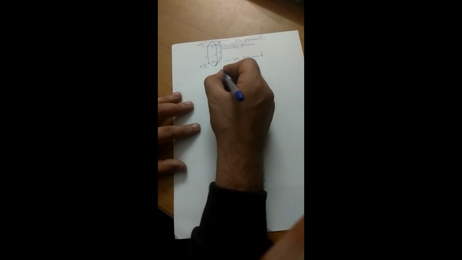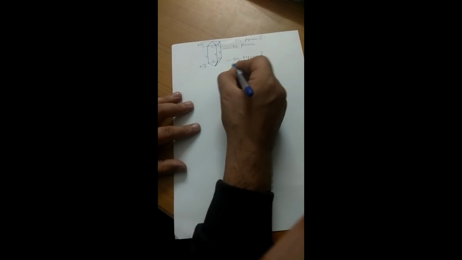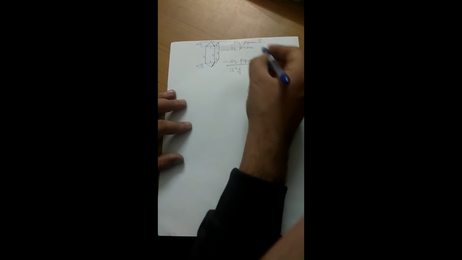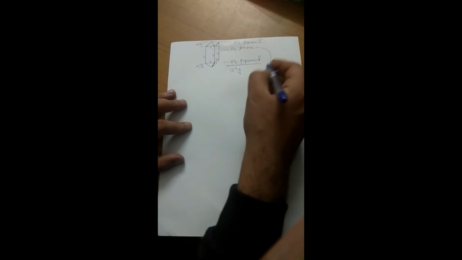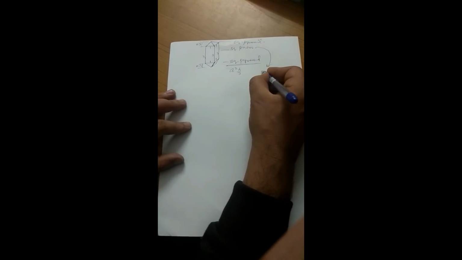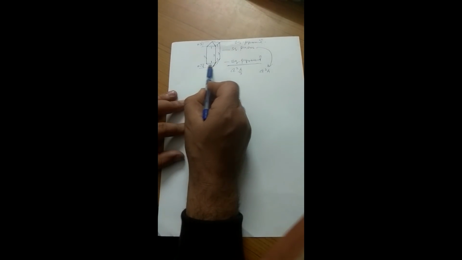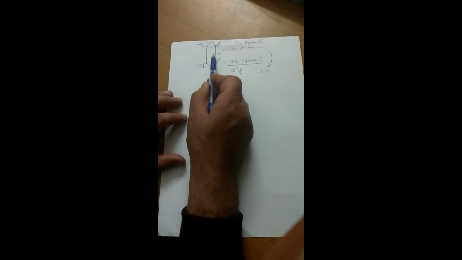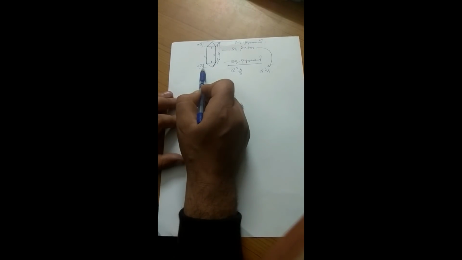So for that you need a formula. The volume of the square pyramid is A square h by 3, and the volume of this square prism is A square h. So if you see in this diagram, A is 1, for both pyramid as well as prism. The H for this prism is 3 and the H for this pyramid is given as 0.3.